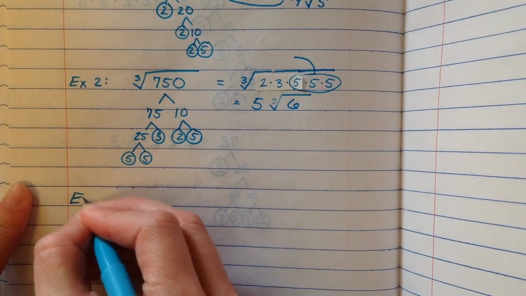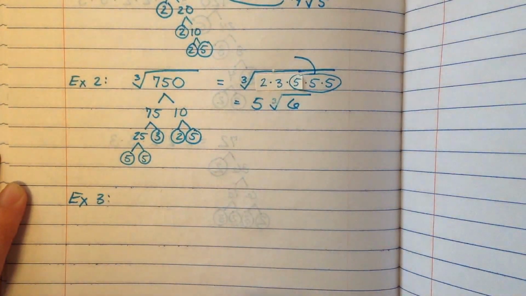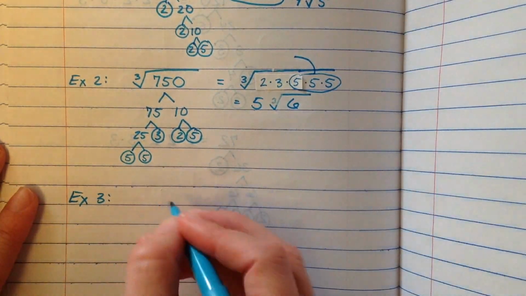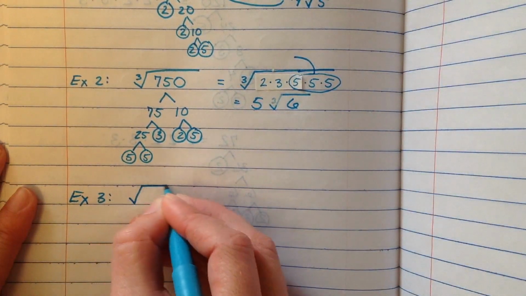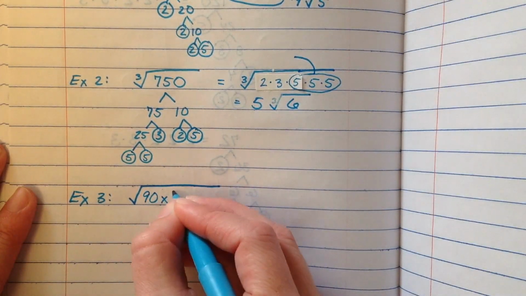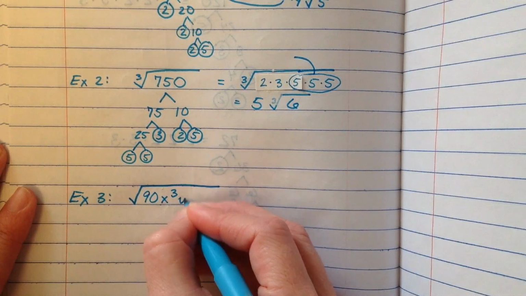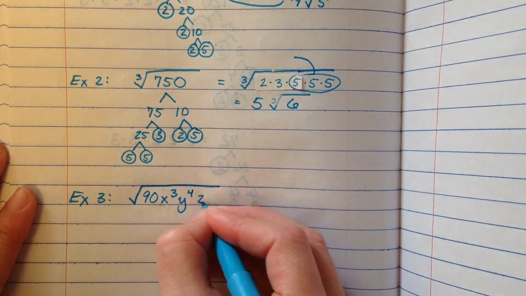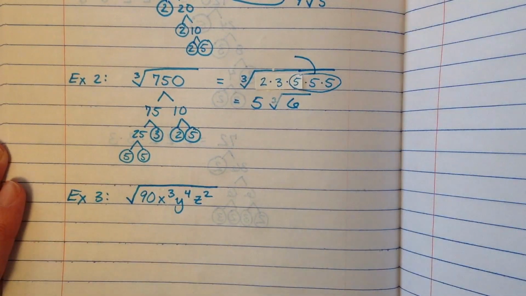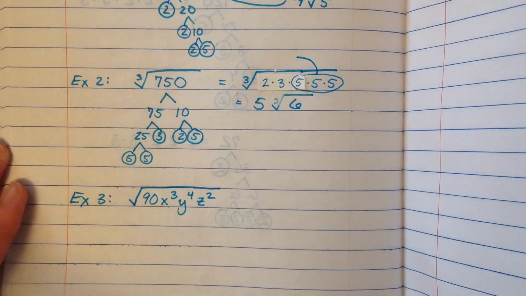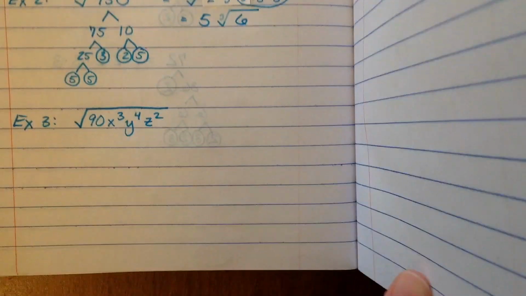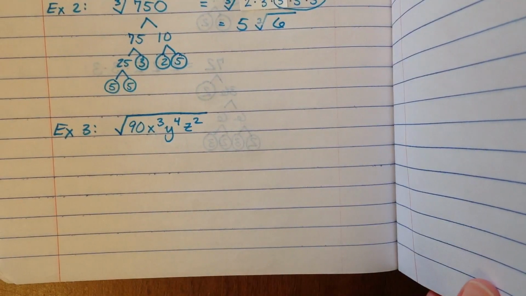is going to be when variables are involved. So for example number 3, we're going to deal with an example that looks like this. The square root of 90 x cubed y to the 4th z squared, or z to the 2nd power. And so when we're dealing with variables, you might first look at that and say, oh goodness, all of those letters, but it actually does not become any more complicated.